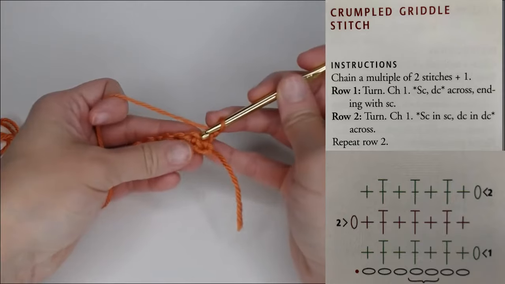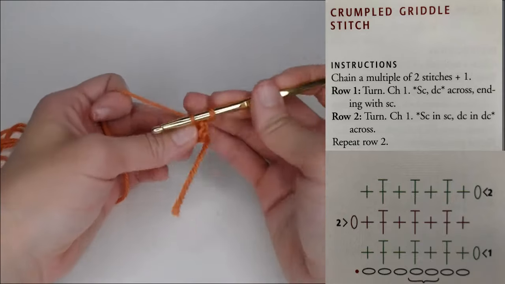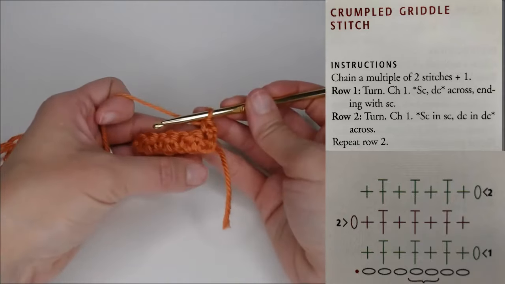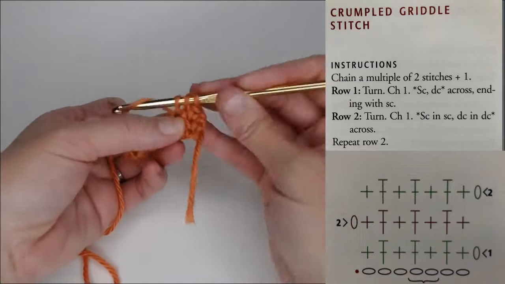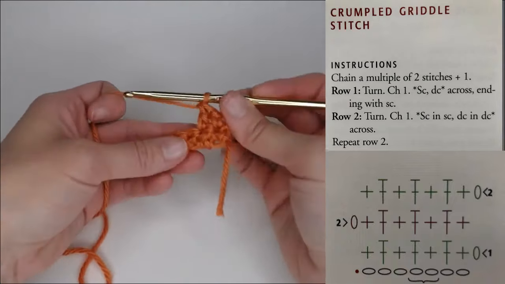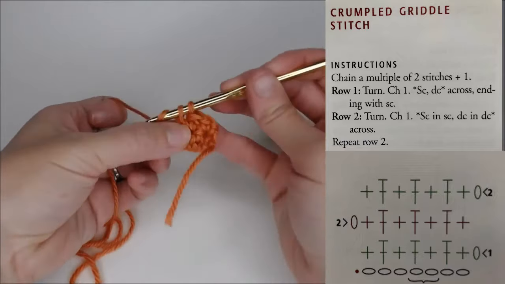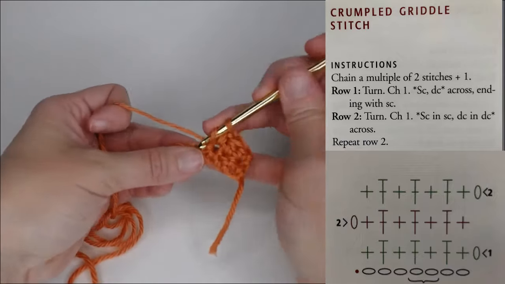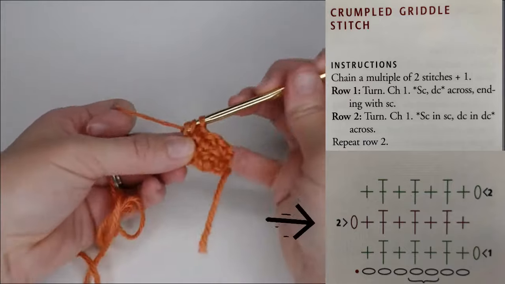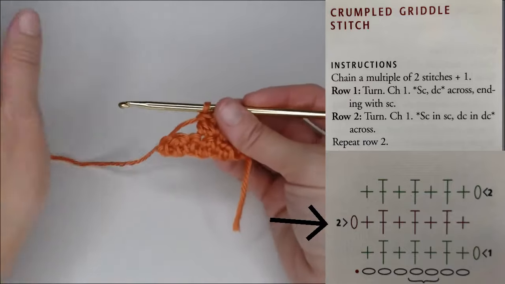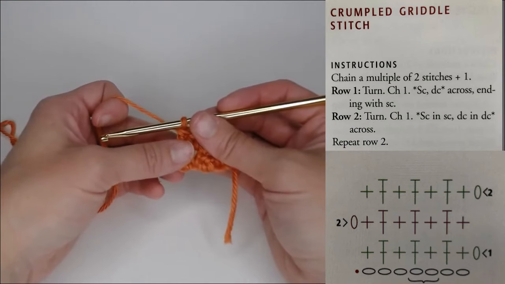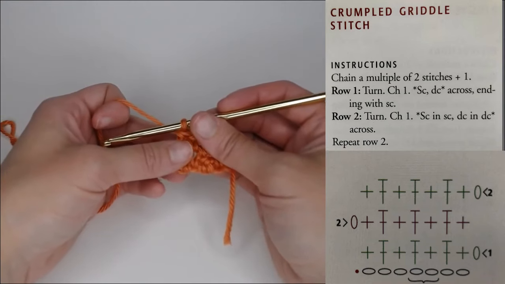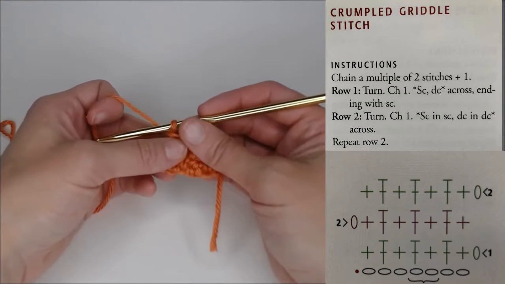Then it says single crochet in the single crochet and double crochet in the double crochet. Okay, so that was a single crochet, so I'm going to put a single crochet on top of single crochet and a double crochet on top of double crochet. If we look at our diagram, we will see the number 2. We will see the over arrow, and that indicates row 2. It indicates which direction we are going.